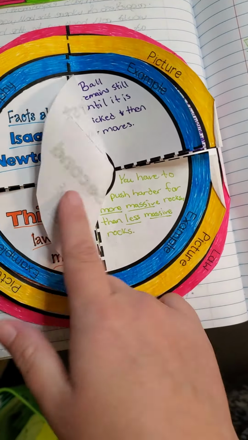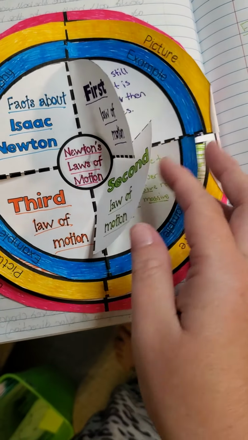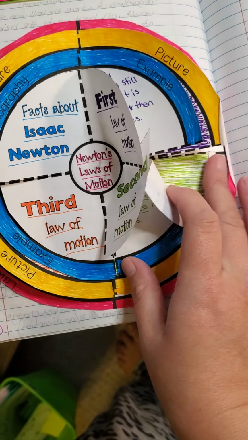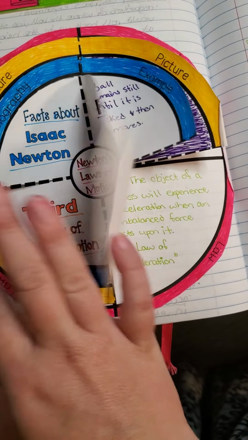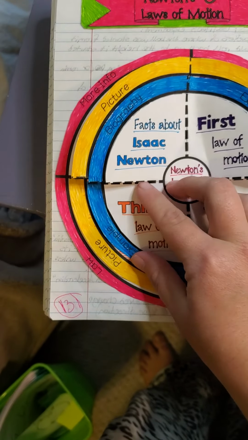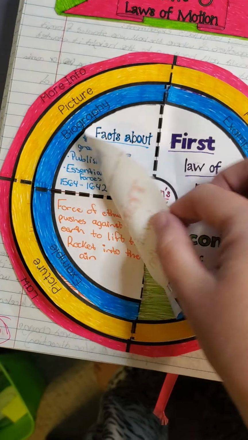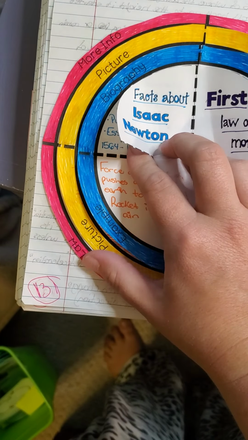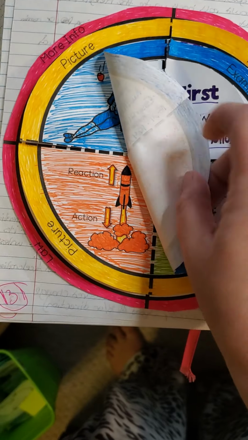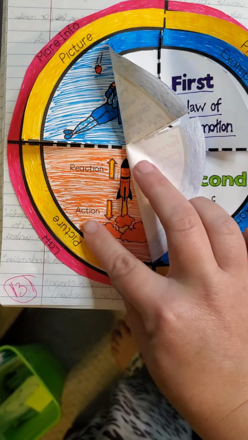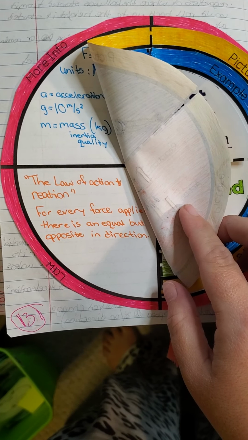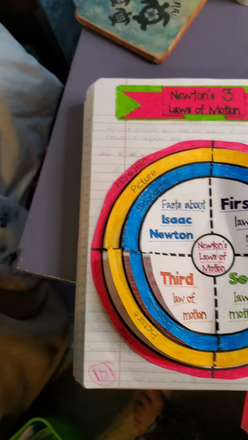Okay, second law. Third law. There's the picture again. I went a little crazy with the orange on that one. Okay, and that was Newton's laws of motion.